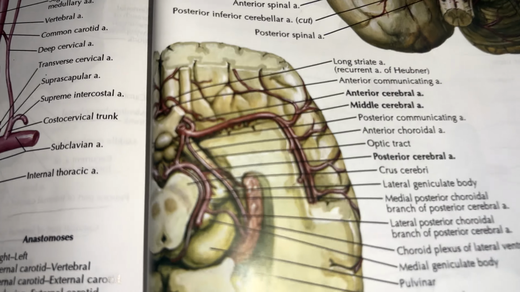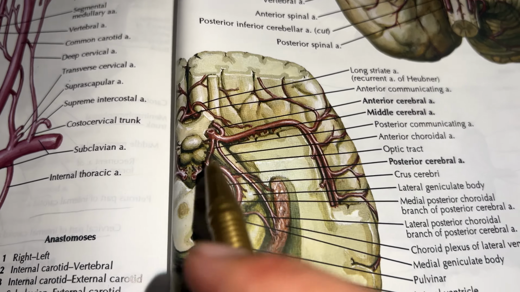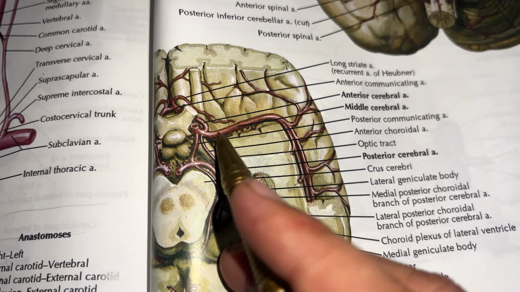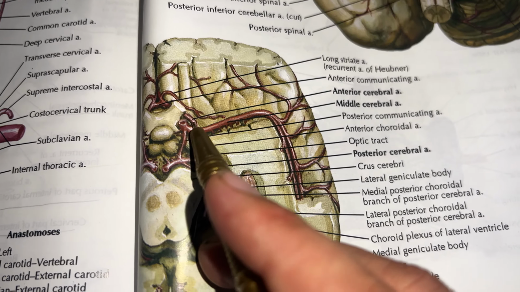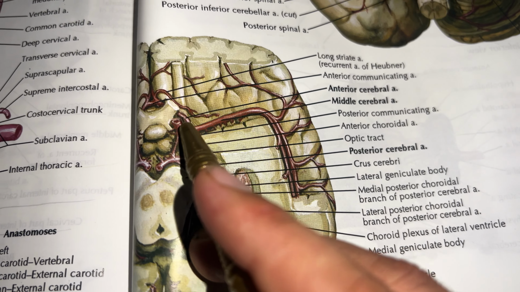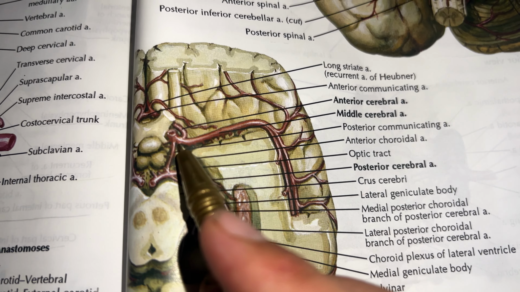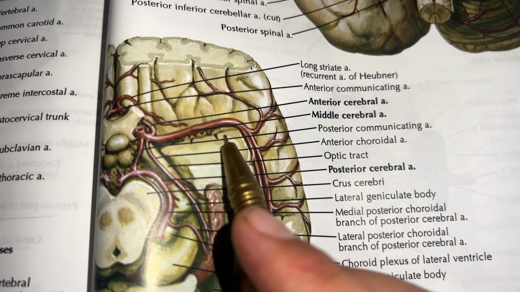This picture also shows the cut end of the internal carotid artery. It bifurcates into this one, which is the anterior cerebral artery. This is the anterior communicating artery, and this large one is the middle cerebral artery.